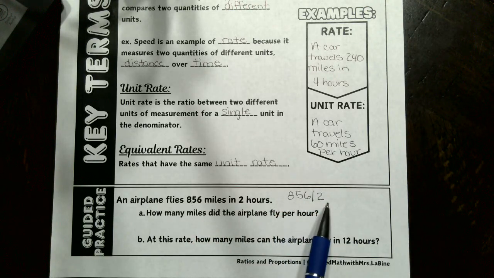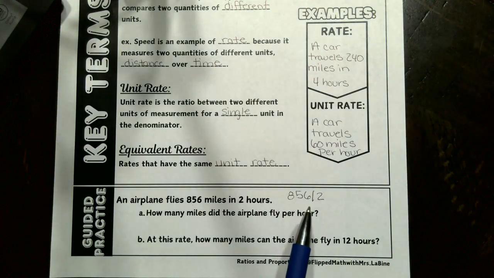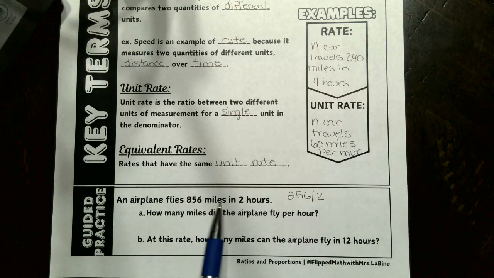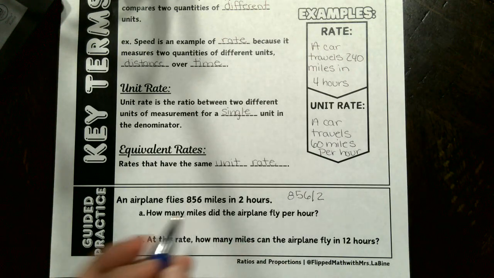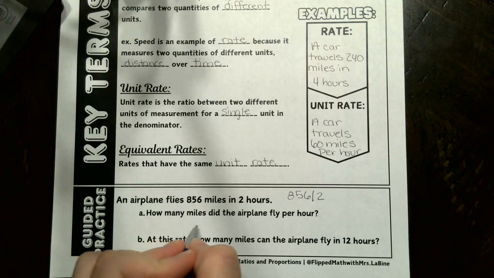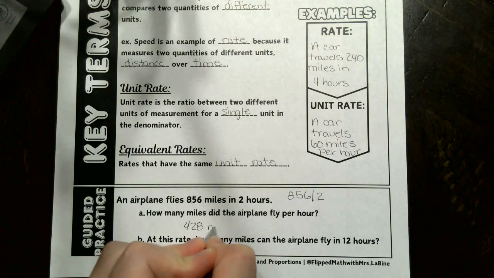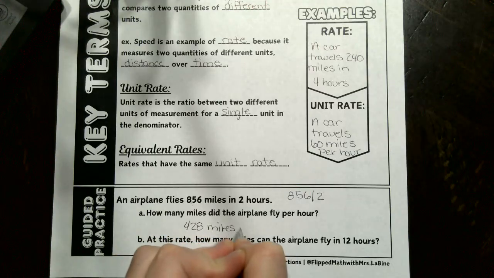Remember we talked about this when we were talking about ratios. To find the value of the ratio, I would divide the first number by the second number. That same thing goes for rates. So I'm going to take 856 divided by 2 because that's going to get me to my unit rate. And that would be 428 miles per hour.